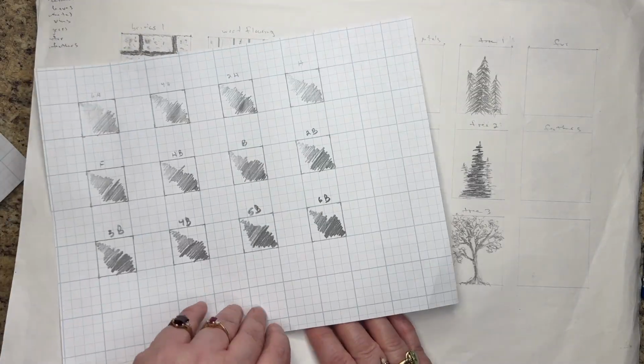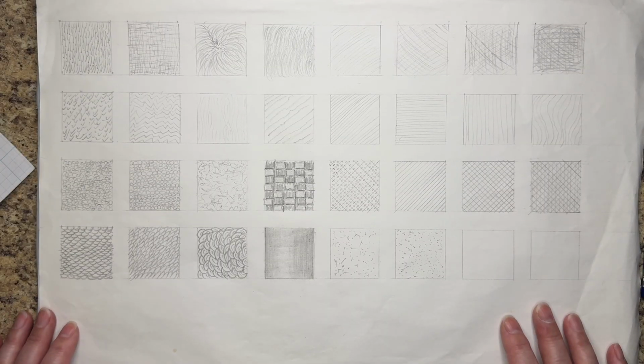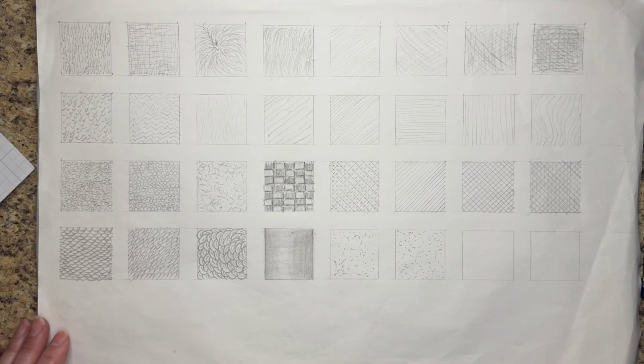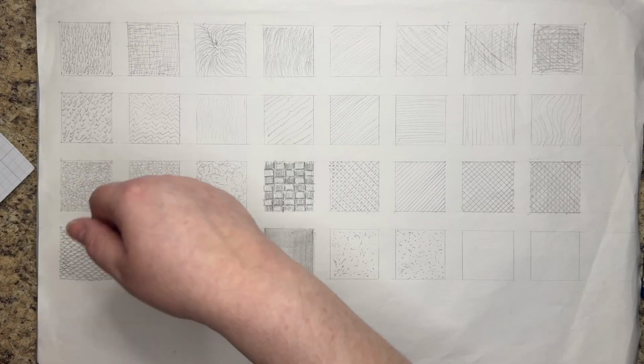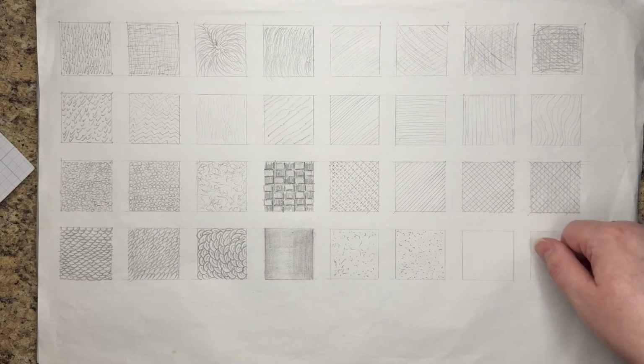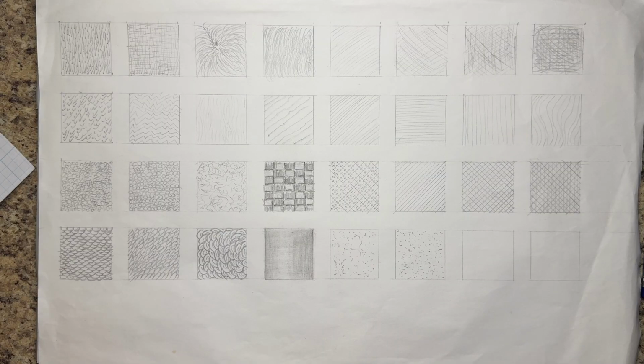But this is another thing that you can do. You can figure out, this is the kind of stuff that you would put in a background, or you would use to do shading to create depth. And I just tried all different kinds of things that I thought would be interesting to me, different kinds of lines, line patterns and things like that, just to have a reference for myself to see what I might like to do and how I might like to do it.